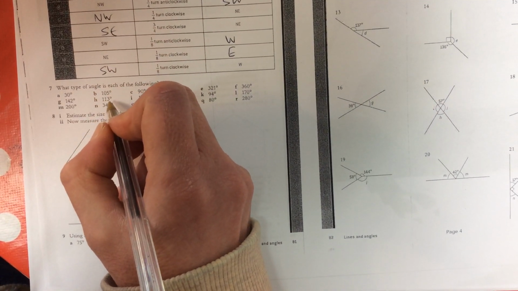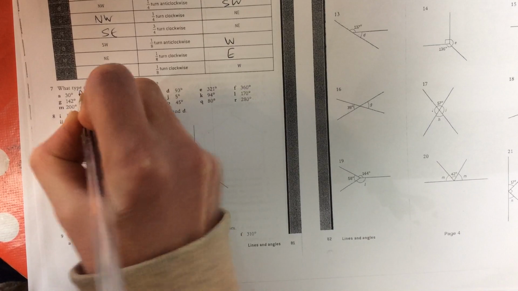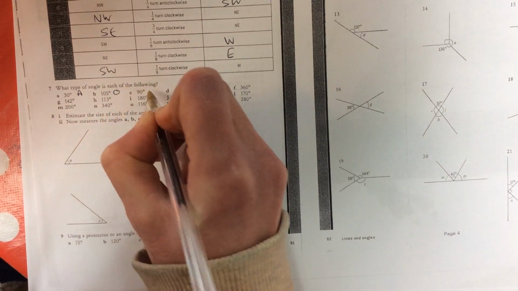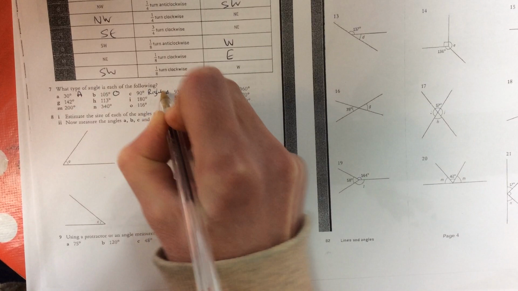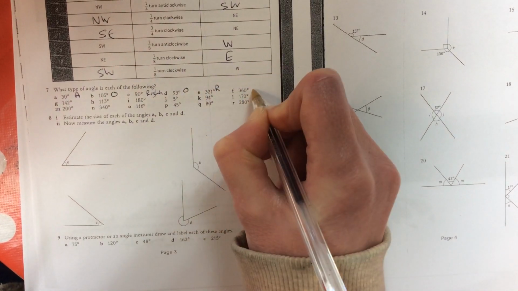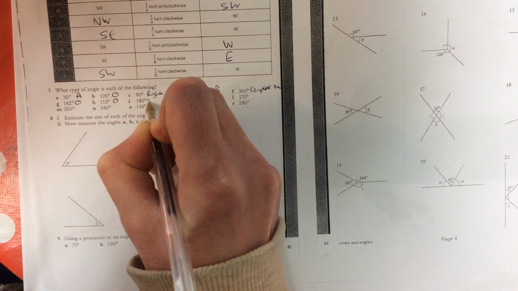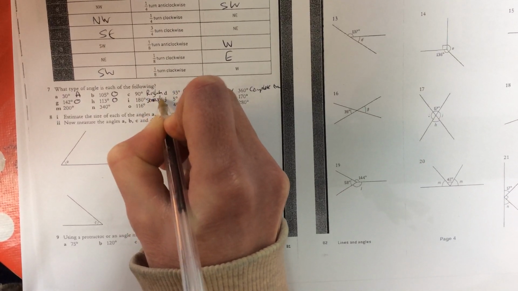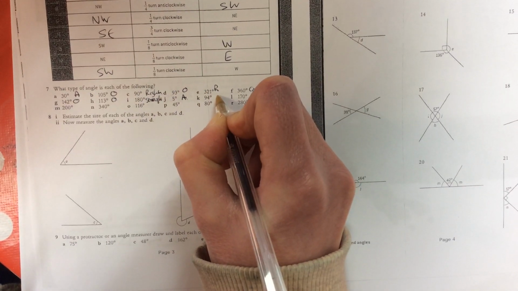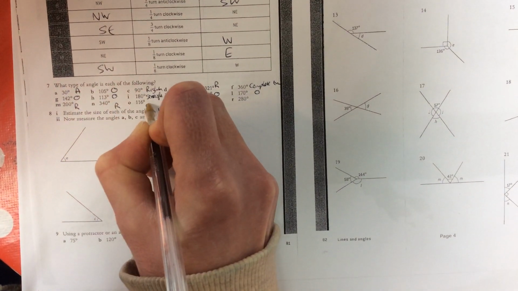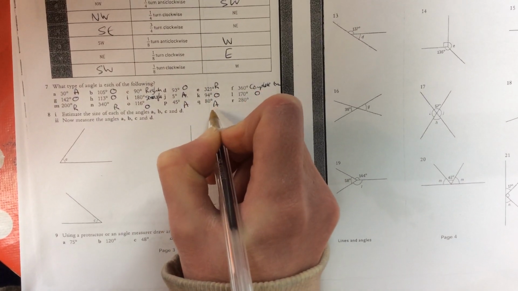What type of angle? So I'll just write A for acute, O for obtuse, and R for reflex. So acute, obtuse, that's right. Obtuse, this is reflex, this is complete turn. So this one here is obtuse, obtuse, straight line. Acute, this is obtuse, obtuse, reflex, reflex, obtuse, acute, acute.